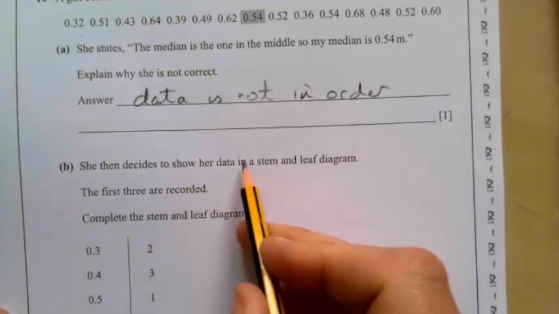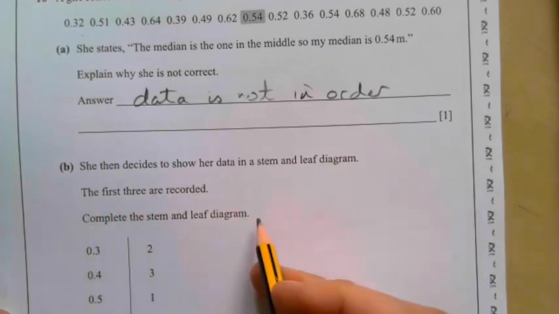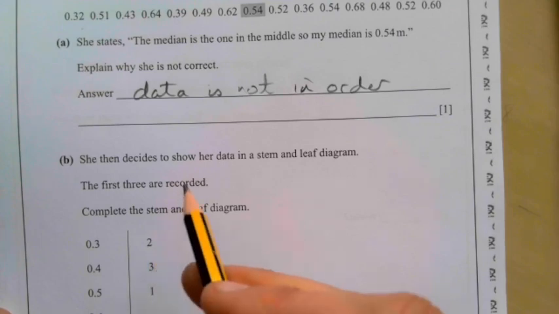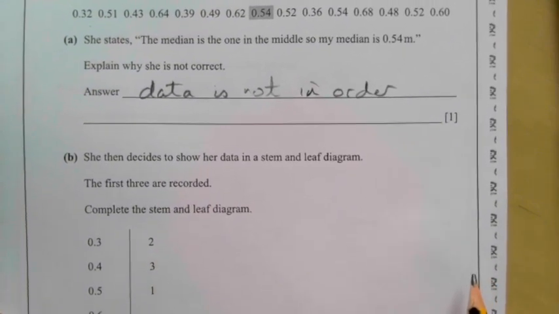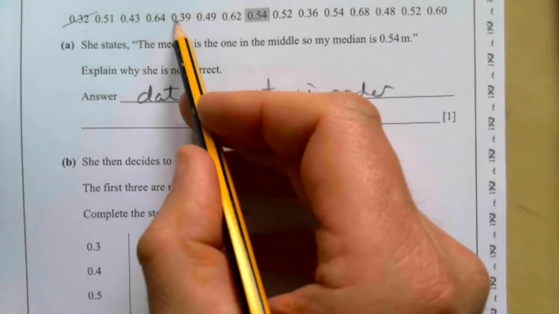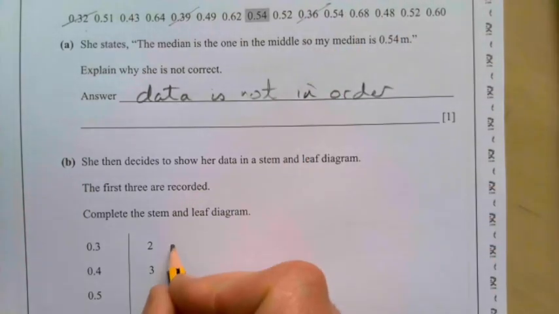She then decides to show her data in a stem and leaf diagram. The first three are recorded. Complete the stem and leaf diagram, and so we're going to have those. Let me see, if we go for the 0.3s, can you see both of these that we're doing? You can just about see, I think, at the top of the screen. So it's 0.32, 0.39, and 0.36.